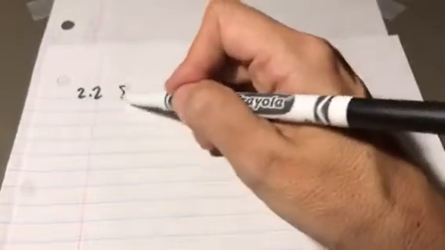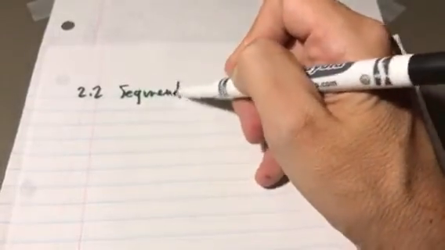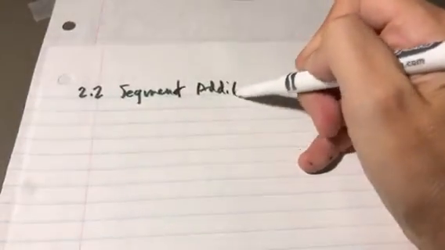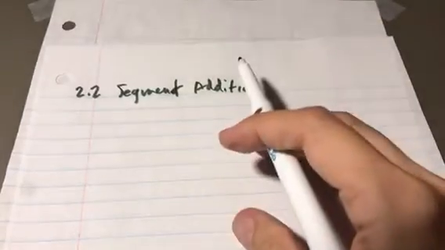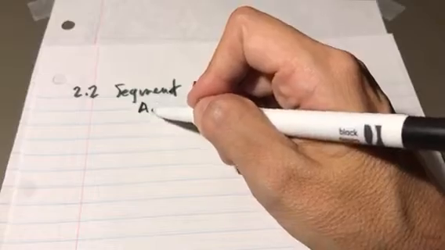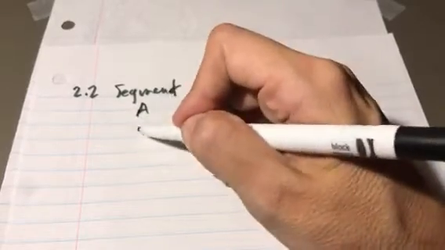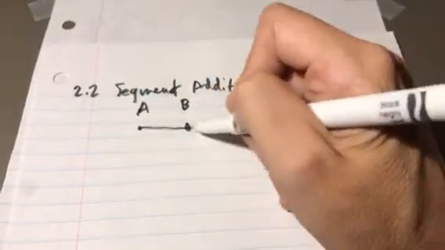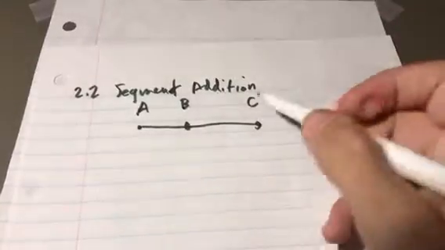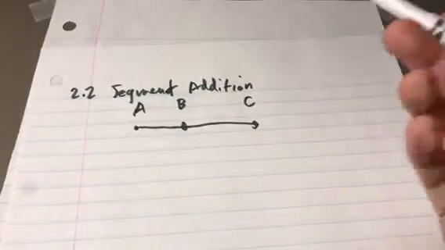Now let's do segment addition. So I'm going to call this skill 2.2, segment addition. I kind of already did it, didn't I? I'm adding together segments. So imagine they give you a segment A, B, C. And it doesn't really look like it's in the middle, and that's okay.